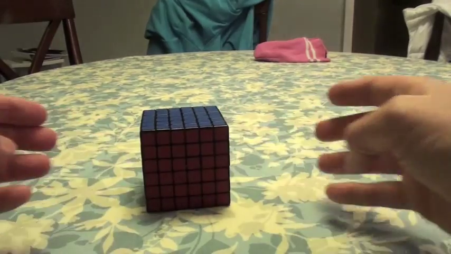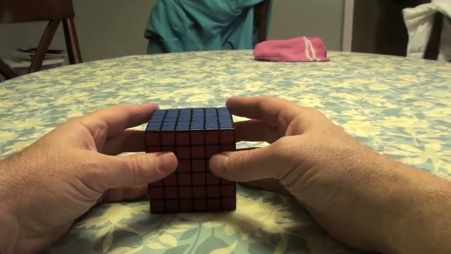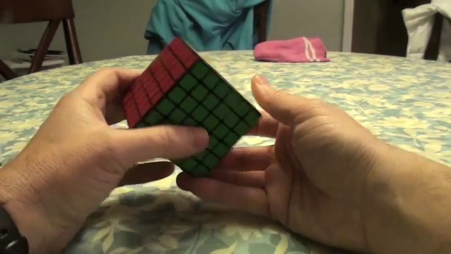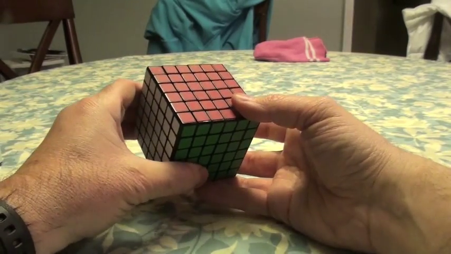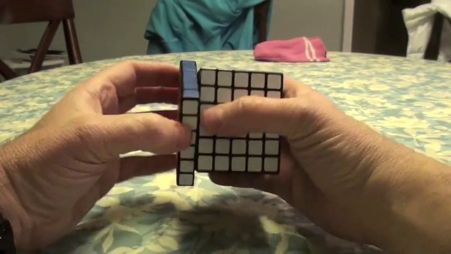All you've got to be is at least a little comfortable with the AI solve. So there you have it. You can try this technique on any type of even puzzle if you just don't like parities.